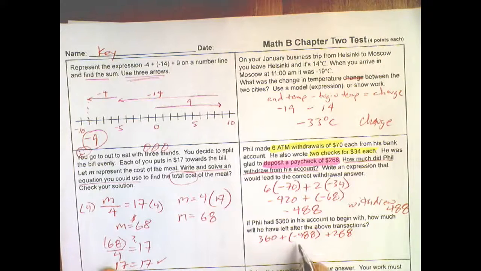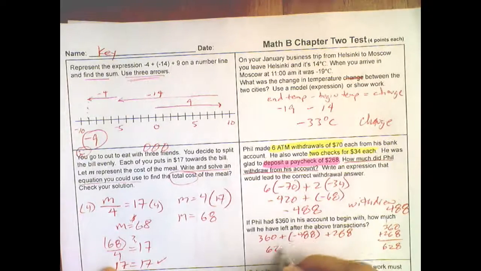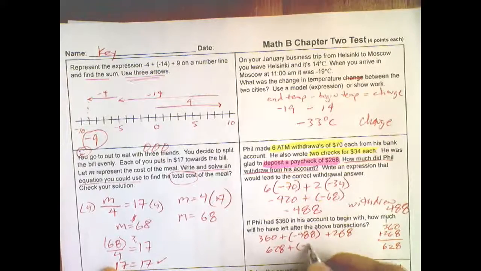So let's see here. I'll add my two positive things first here. So 360 plus 268 leaves me 8, 2, carry the 1, 600. So this becomes 628 plus negative 488.